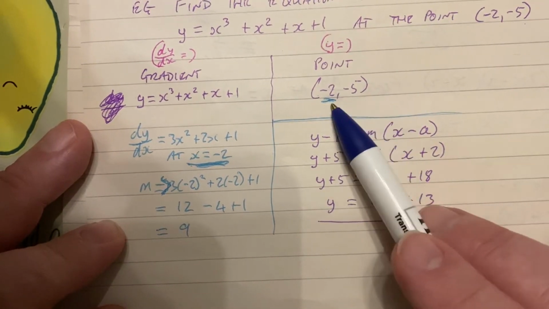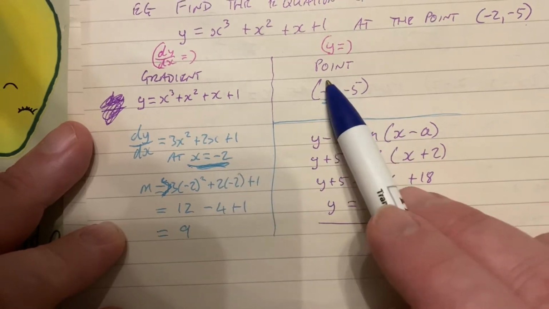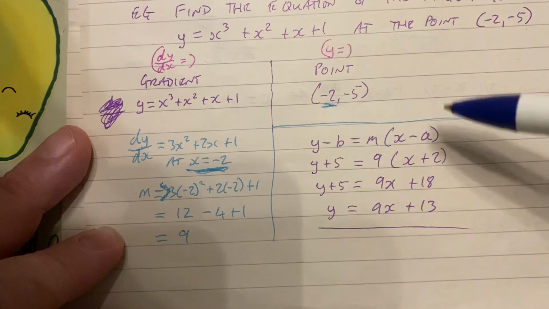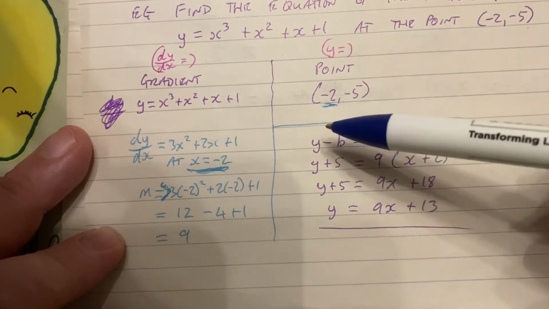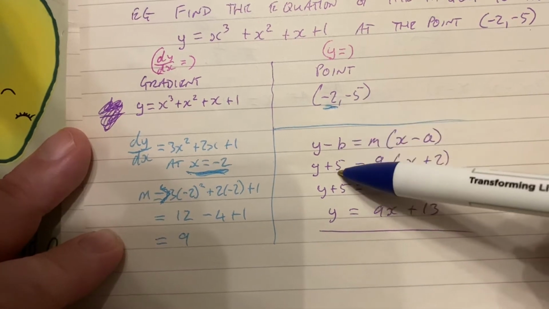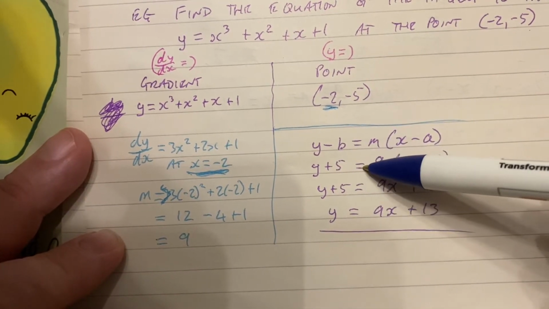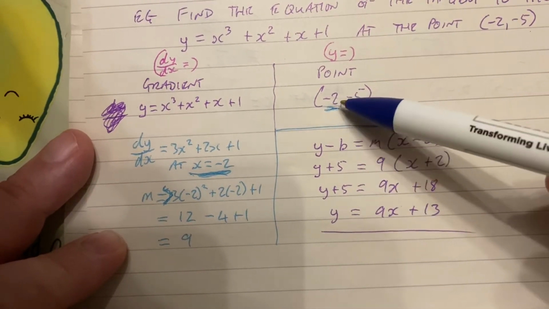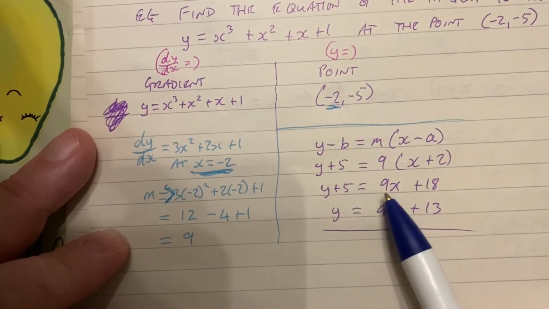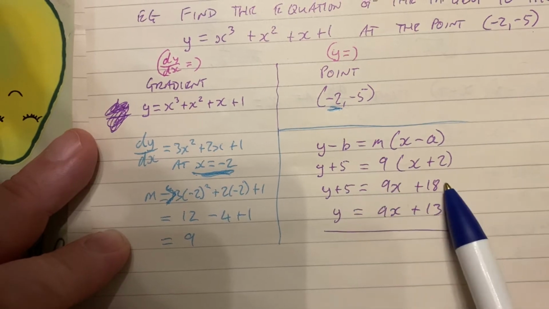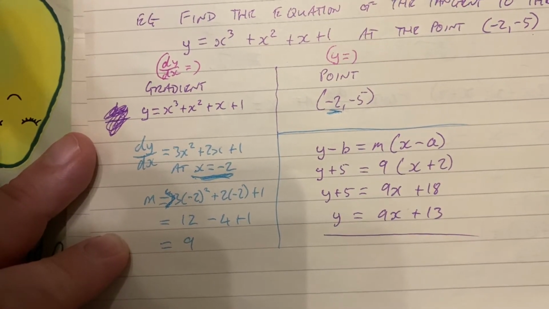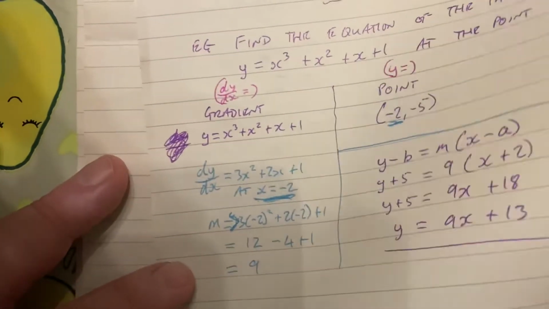We already have our point. Where did I get the x equals -2? Well, I got the -2 from the point here. That's our x coordinate. Popping into our equation of our line, y minus b equals m brackets x minus a. y minus minus 5, so plus 5, equals 9 brackets x minus minus 2, so plus 2. Multiply out the bracket: y add 5 equals 9x add 18. Take the 5 over, y equals 9x plus 13, or one of the other equations of a line.